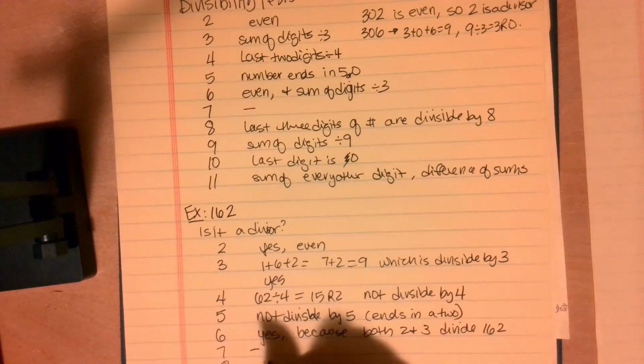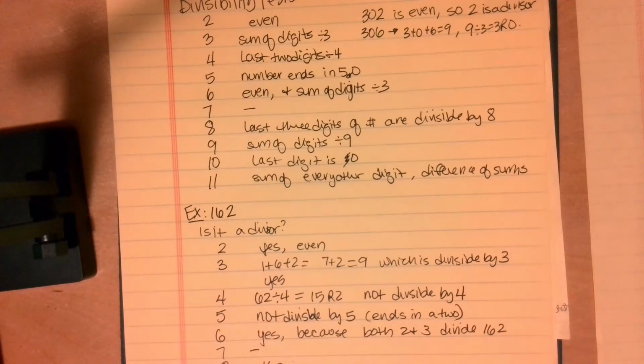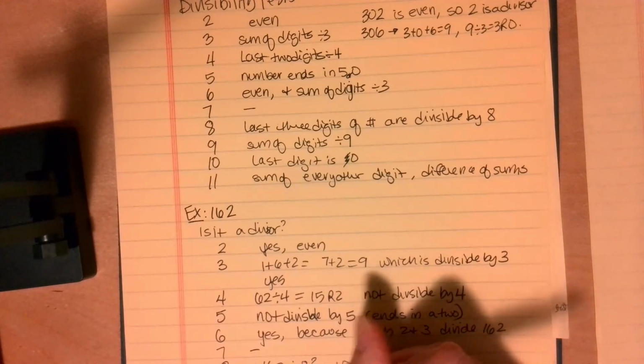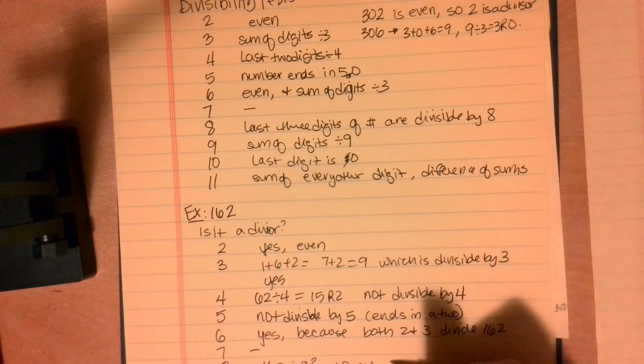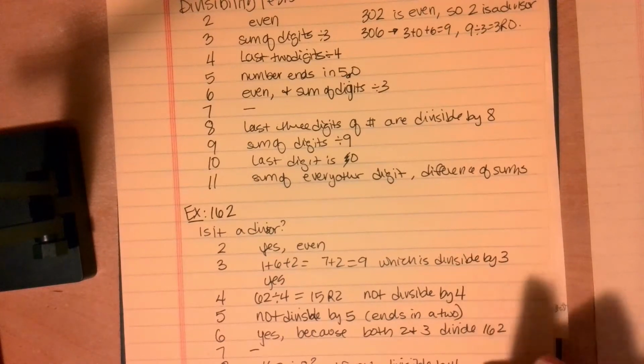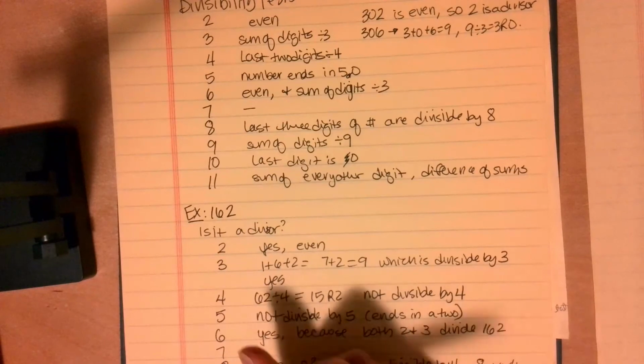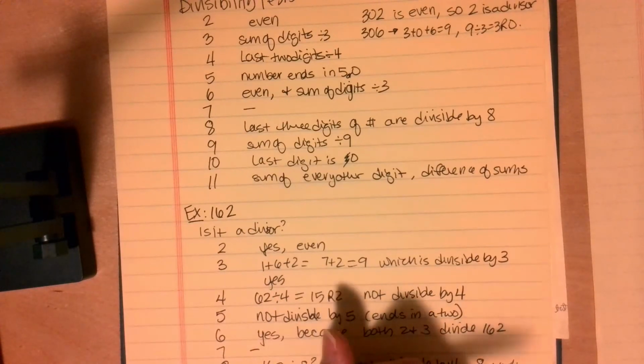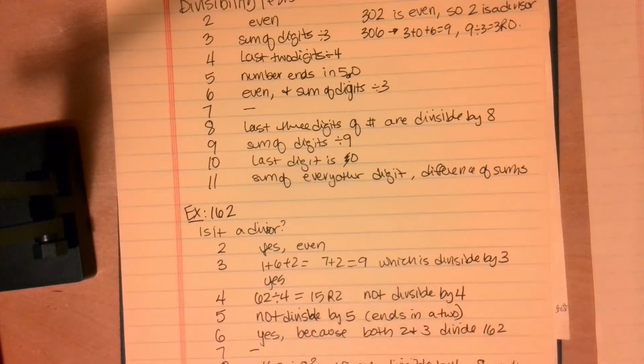For 8, here we take the last 3 digits. This is a 3-digit number, so we have to do the whole thing. But our answer should be no, because if it's not divisible by 4, it's not going to be divisible by 8, because we're really just taking out another 2. So if not divisible by 4, 8 won't be a divisor, because 4 is a factor of 8.